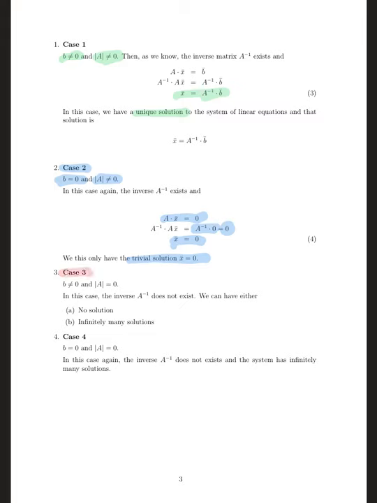Case 3. What if b is not equal to 0, but the determinant is? In that case, the inverse does not exist. So in that case you either have no solution or infinitely many solutions. That's like the cases I talked about on the graph, where the lines were parallel and never intersected, or where they were directly on top of each other, where you had either no solution or infinitely many solutions. So the case where b is not 0 but the determinant is 0 is like that.